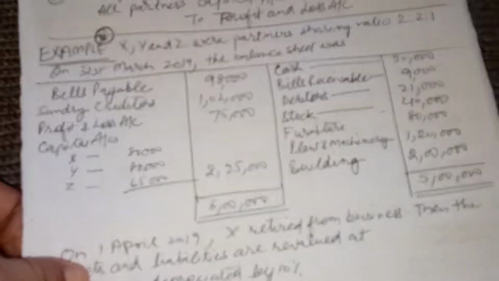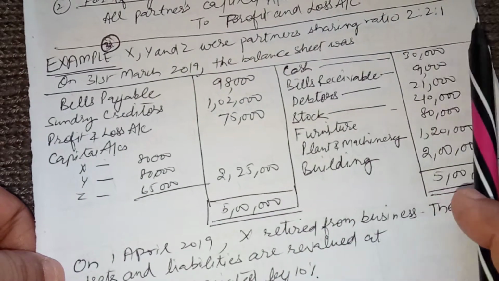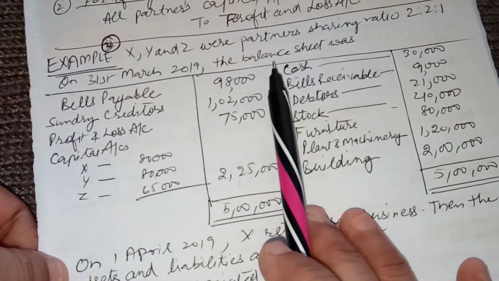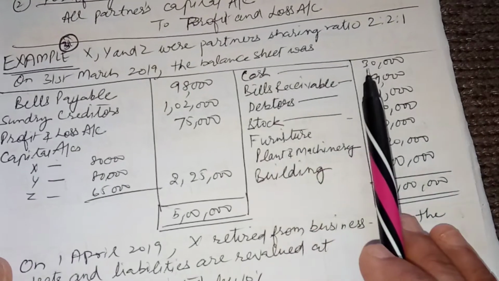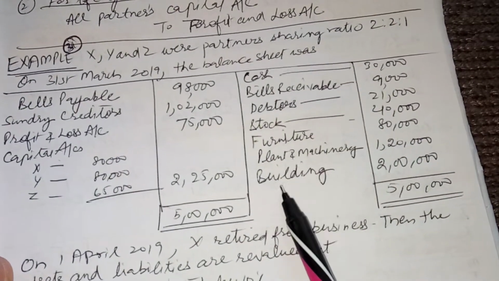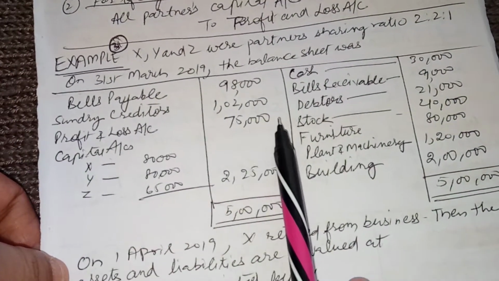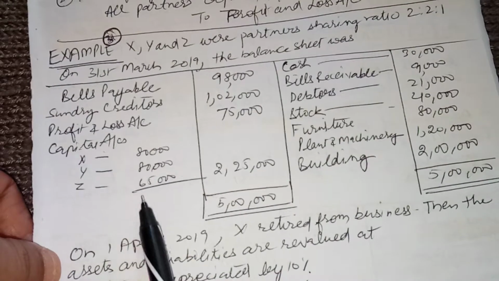Yes, here is the example. X, Y, and Z are the partners sharing in the ratio 2:2:1. On 31st March 2019, the balance sheet showed cash 30,000, bills receivable, debtors, stock, furniture, plant and machinery, and building. Bills payable, sundry creditors, profit and loss account, and then capital accounts.